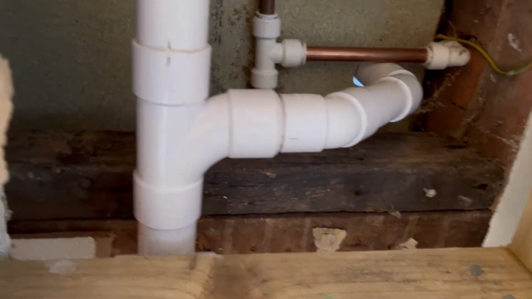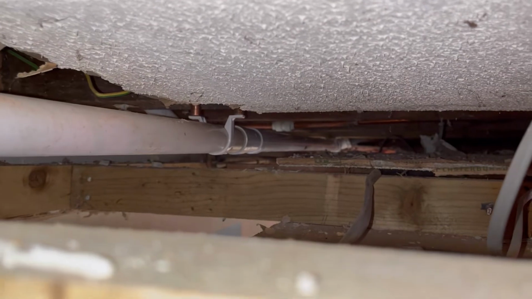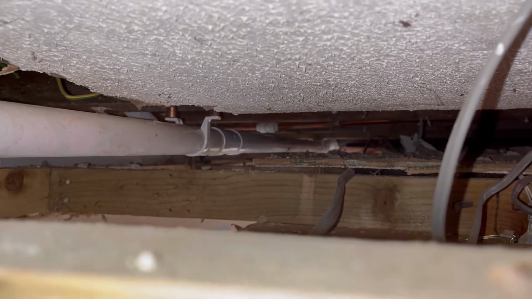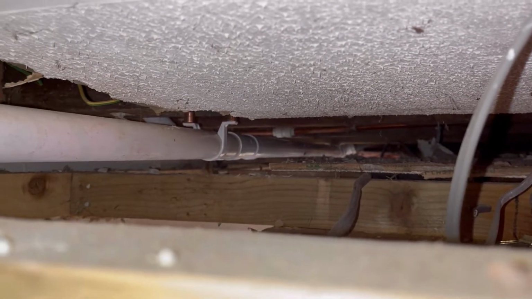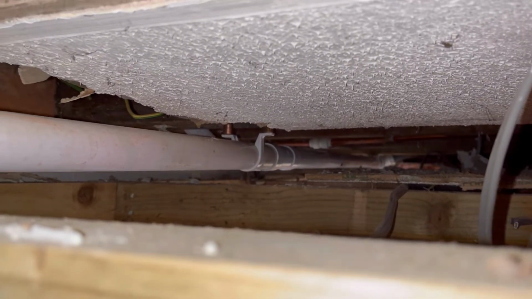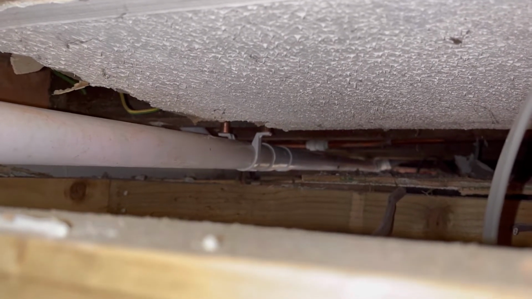What I want to do now is support all this with a bracket, and I've cut some rings of copper, put them in as a spacer, and screw them in. Make sure that when I put that bracket on, I didn't put any drop, rise or fall in the pipe. Make sure it's as straight as possible, but still flowing out towards the soil pipe.